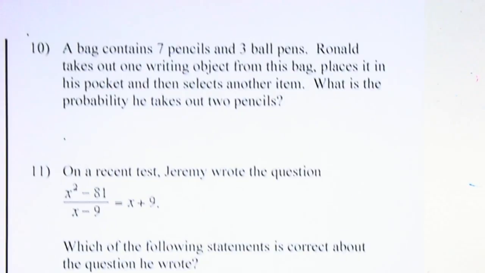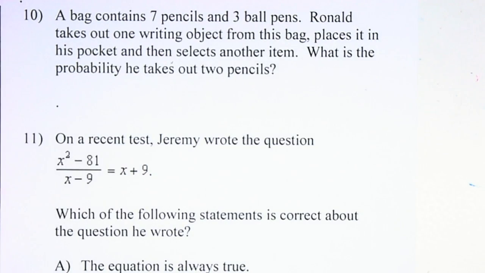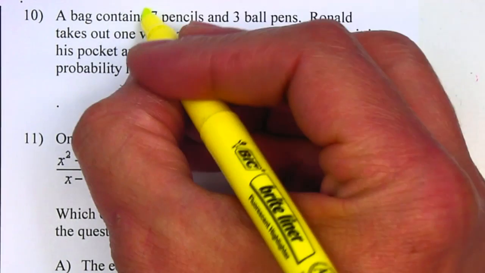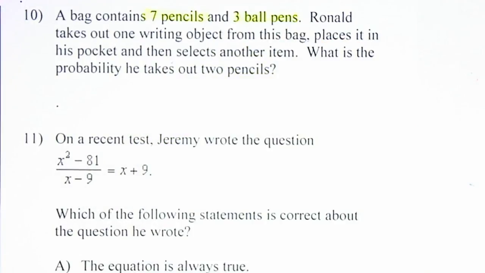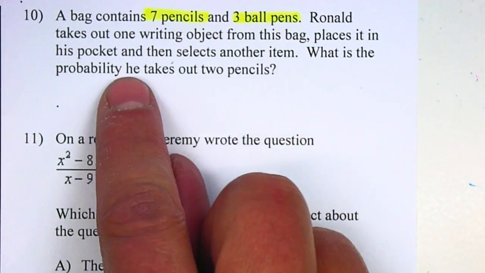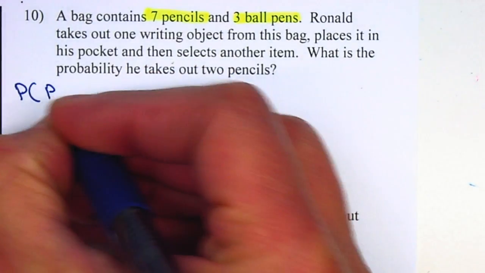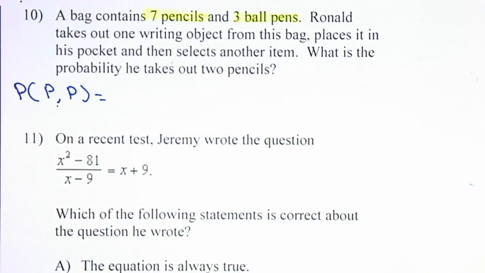Now let's continue with problem number 10. On problem number 10, it says, a bag contains 7 pencils and 3 ball pens. Ronald takes one writing object from this bag. He's going to place it in his pocket, so he's going to place it on the side, and then selects another item. What's the probability that he takes out 2 pencils? So we're looking for the probability of a pencil and a pencil. Remember, probability should give you guys fractions.